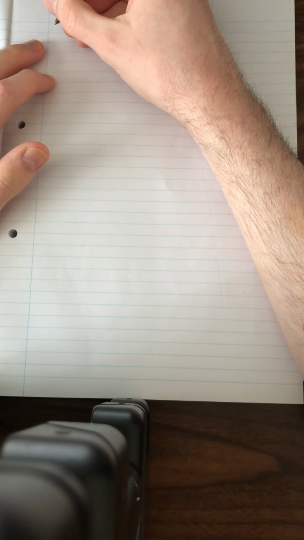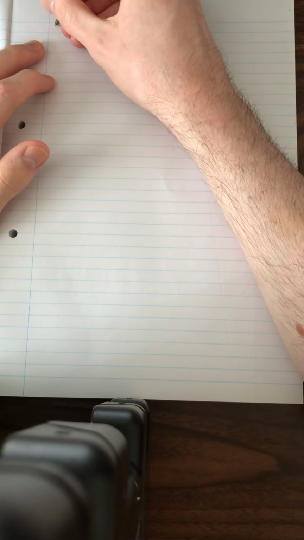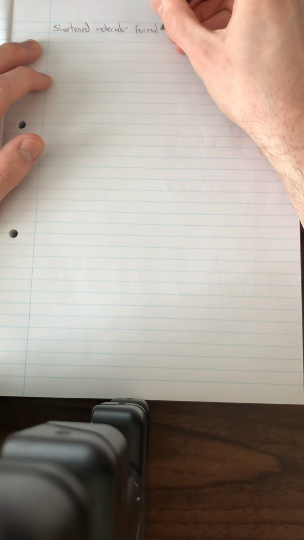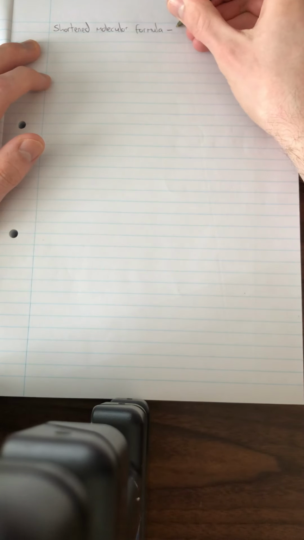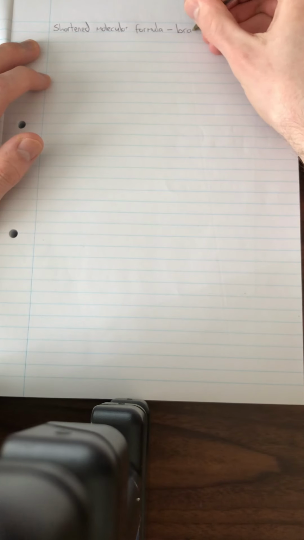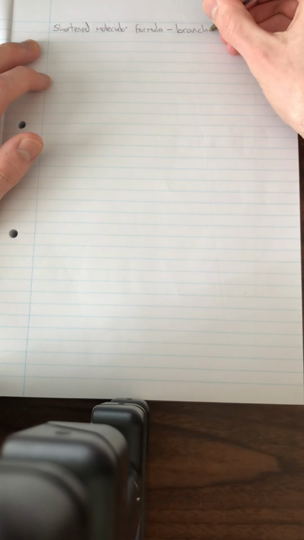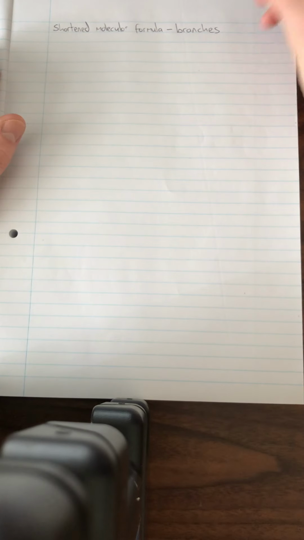Right, so our lesson today, what we're going to look at, we're going to look at shortened molecular formula. Now, we have already done this, however, we are going to step it up because we're going to look at the shortened molecular formula for branches.